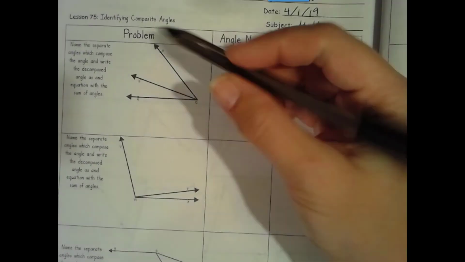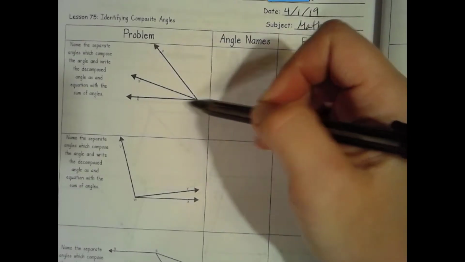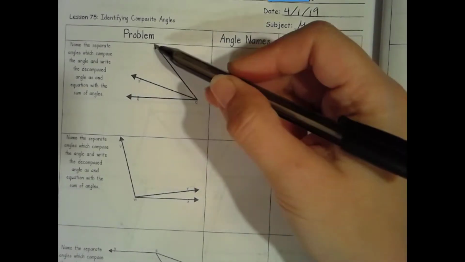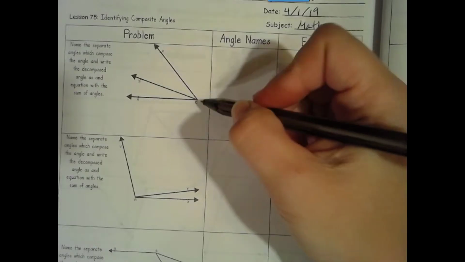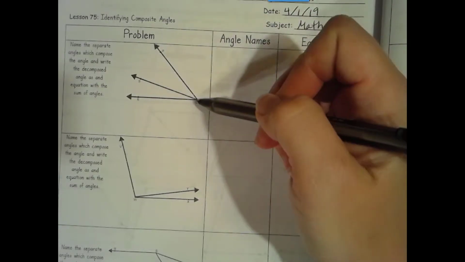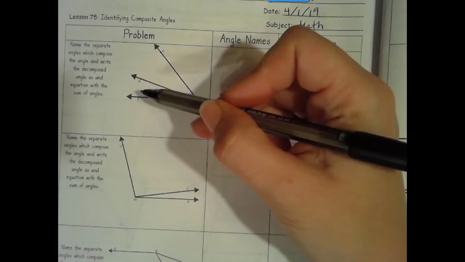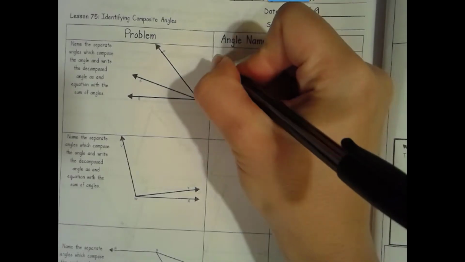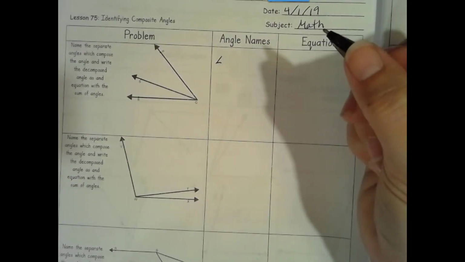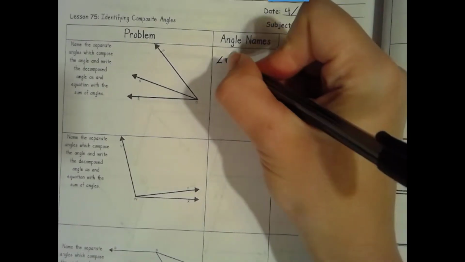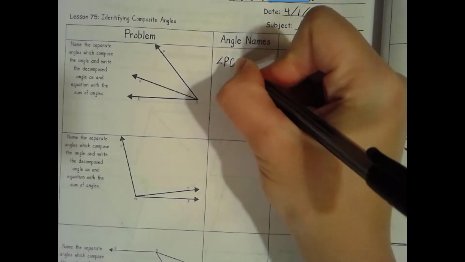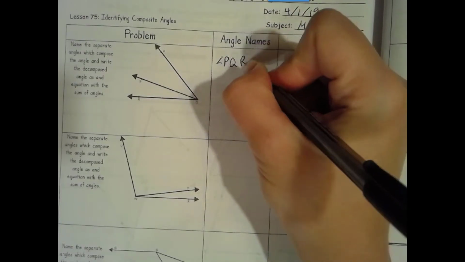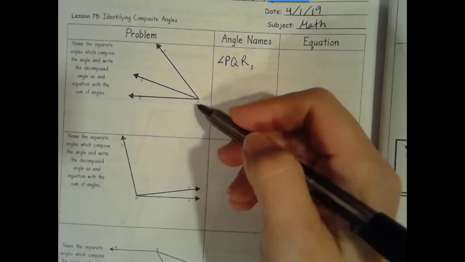So let's see. First, I see this angle here. So remember, there's two ways I could name it. I just have to make sure that this vertex is in the middle. So I could call it PQR or RQP, either way. But I need that angle in front because that's part of the name. Angle PQR. That's that large angle.